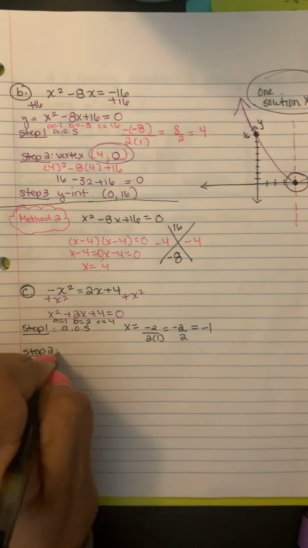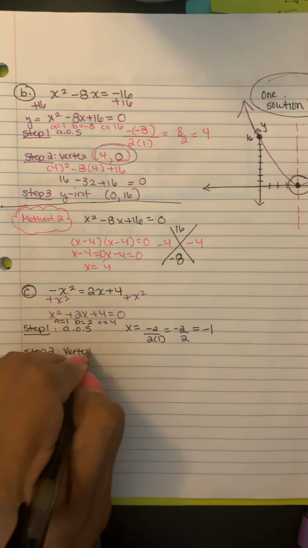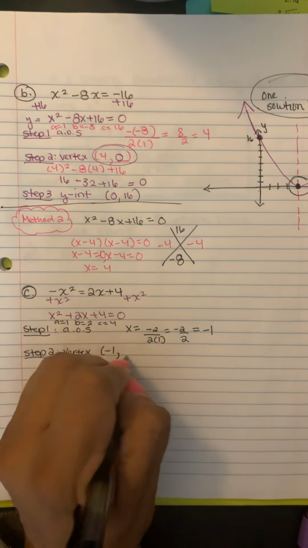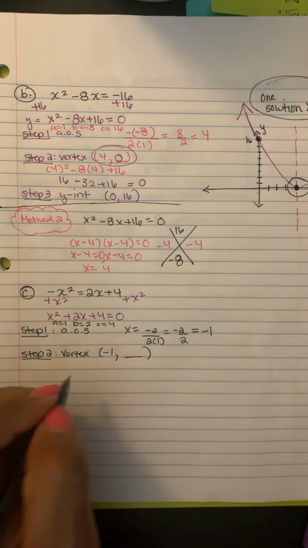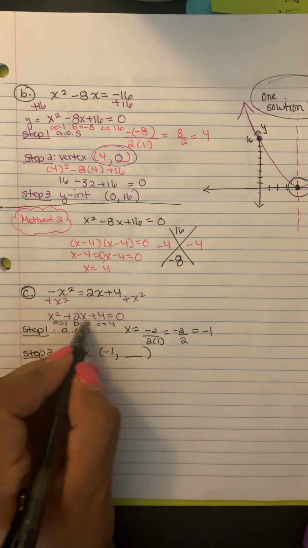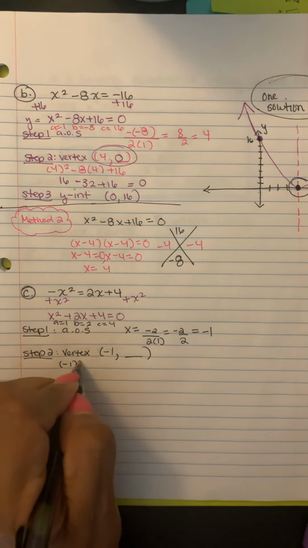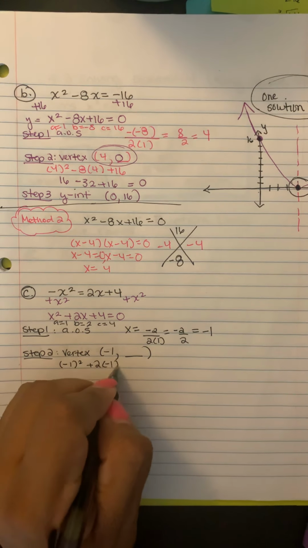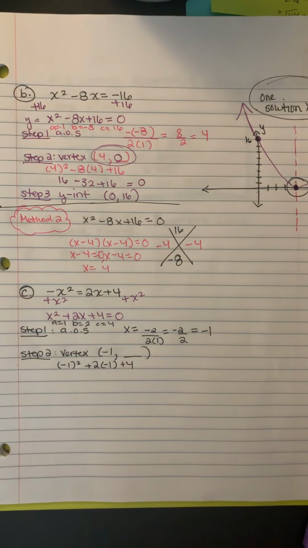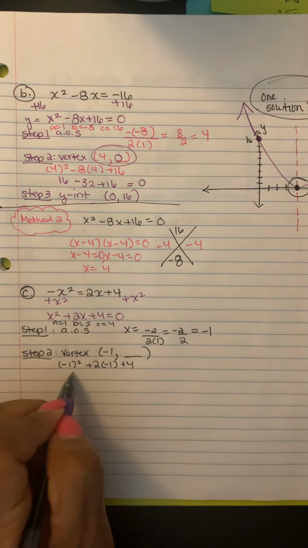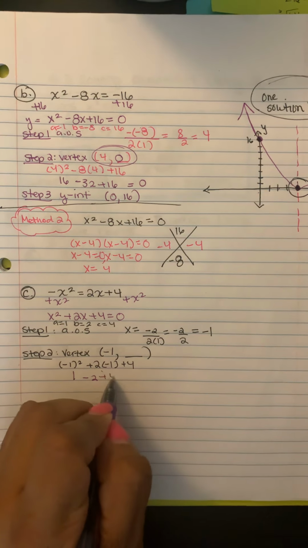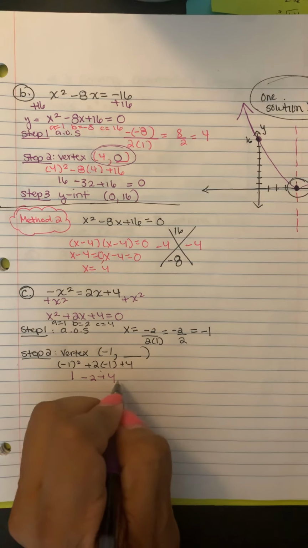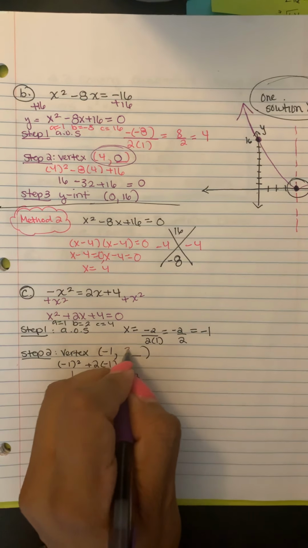Step 2 says find the vertex, so we know it's negative 1, another number, which we're going to find out in just a moment. Anytime you see an x, replace it with a negative 1. So negative 1 squared plus 2 times a negative 1 plus 4. And you end up with 1 minus 2 and then plus 4. And that gives you 3. 3 goes on top.